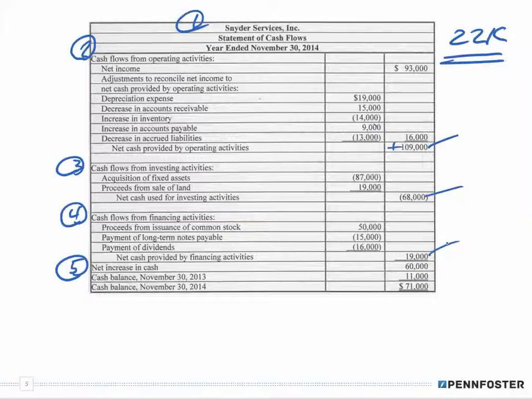Then it says our financing activities. We issued common stock, and we still had money left over to pay our long-term note payable, and also to be able to pay out dividends, which is a good thing. Shareholders like to receive dividends. Did they have to pay out the dividends? No, but since they had additional free cash flow, they could use some of that money to pay out the dividends, which they did. And so this statement of cash flows is a good analysis of a company that is doing well from a cash perspective. All right, so that's the end of exercise 11-24.